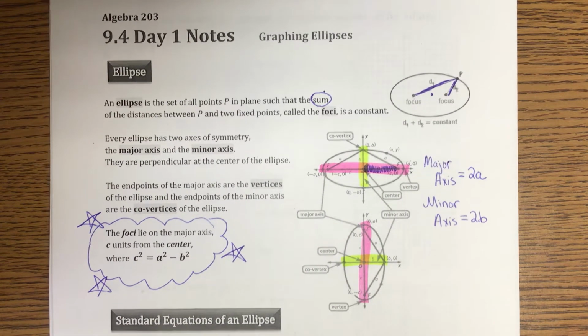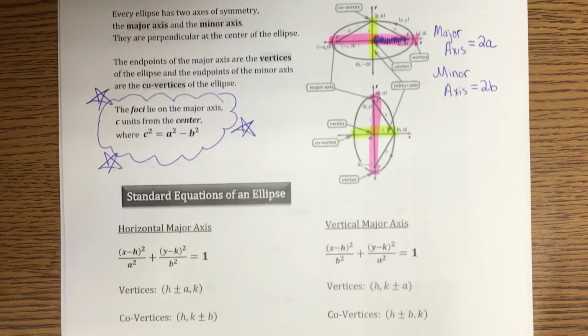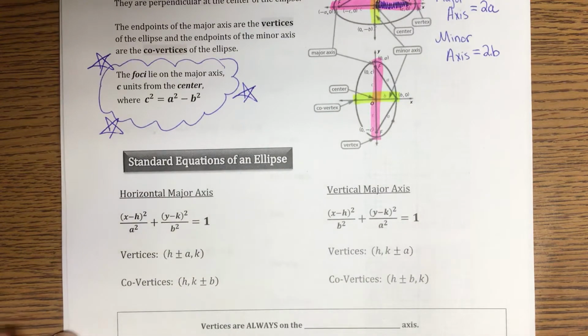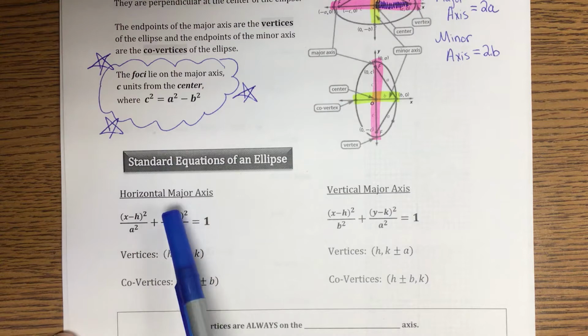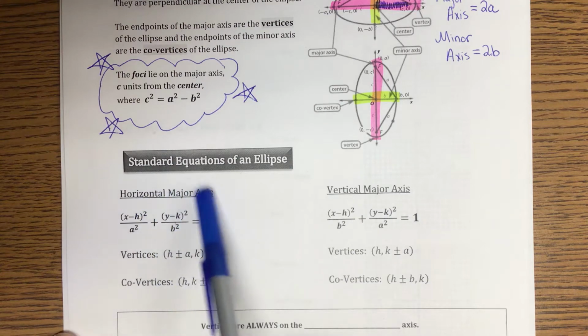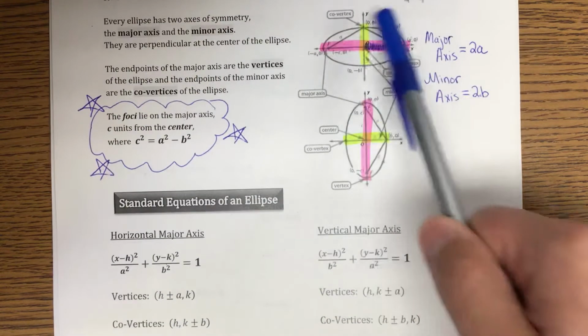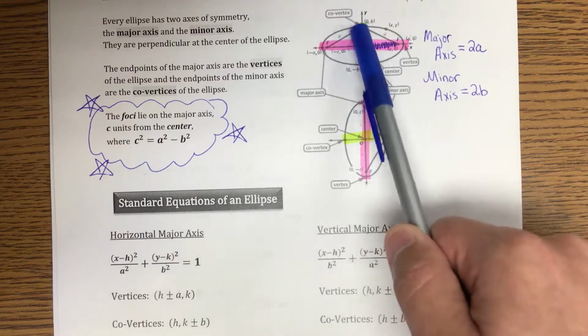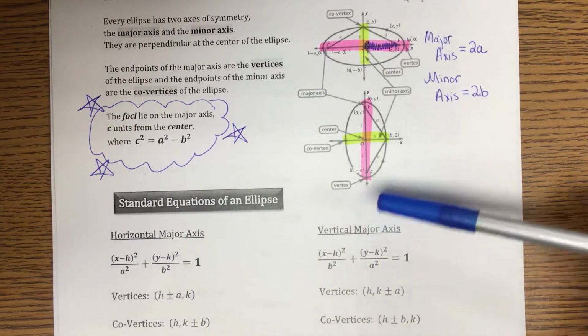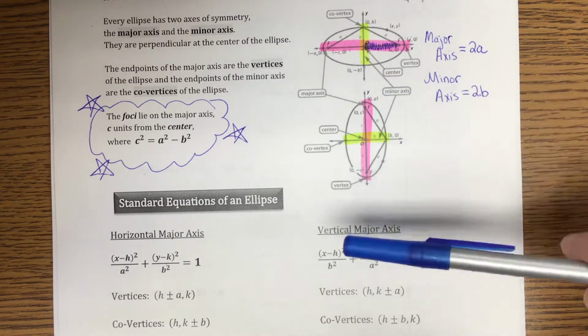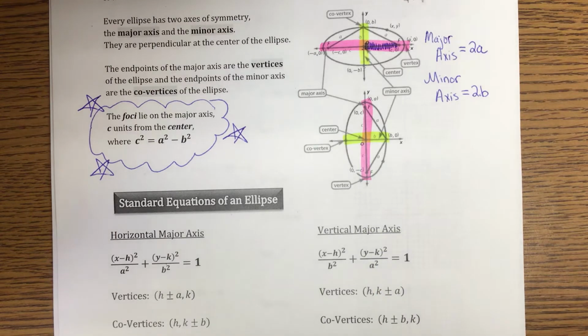So the standard equation of an ellipse follows 2 different forms. The big difference between these forms is whether the major axis is horizontal, as we see in this first diagram, or more vertical, and it follows this diagram. The only change in the actual standard equation is that the a squared and the b squared values switch places.